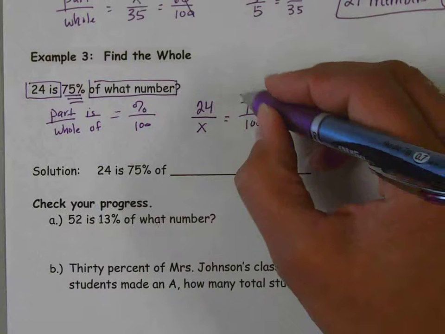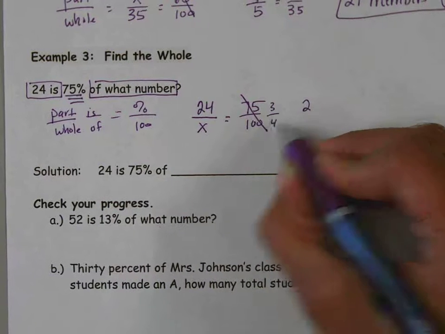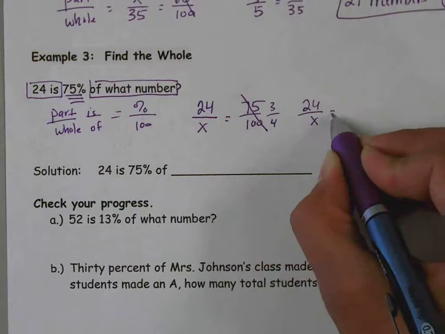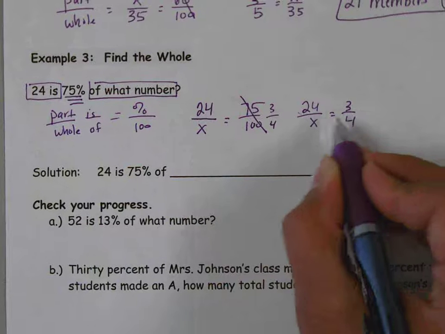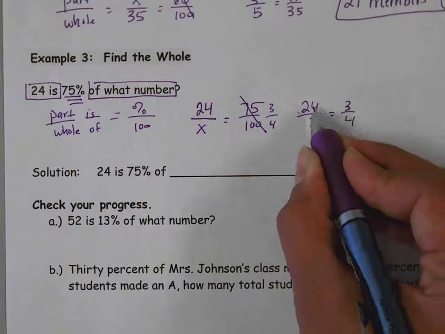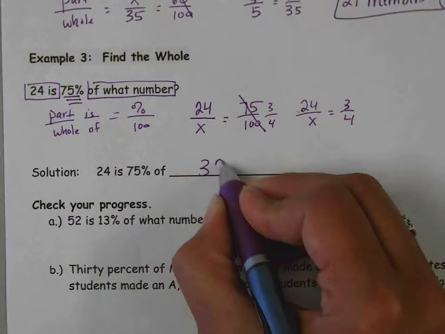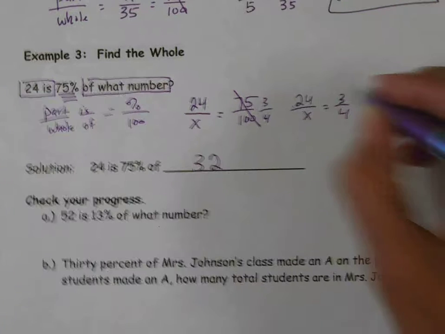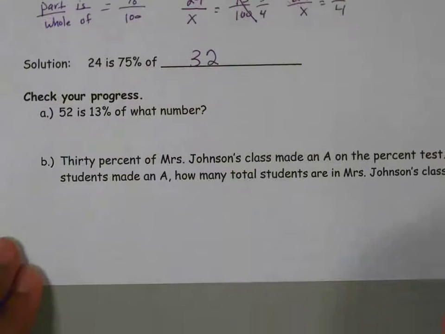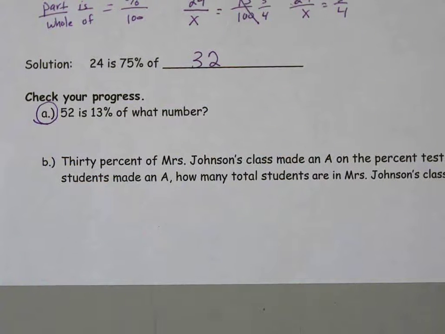Now I'm going to reduce 75 hundredths to 3/4. That's going to make it an easier problem. And now I have 24 over x equals 3 over 4. Again, I could cross multiply and divide. However, I can see that 3 times 8 is 24, so 4 times 8 would be 32. Okay, I'd like for you to try letter A on your own, and we will check this in class.